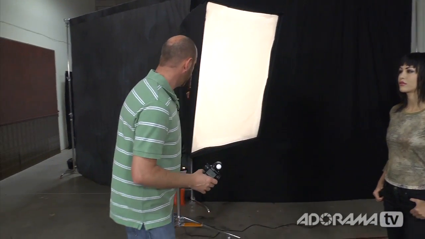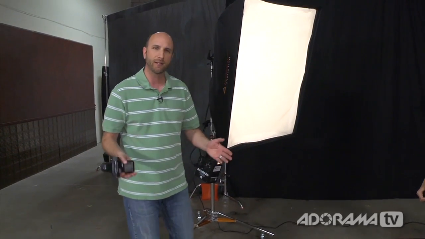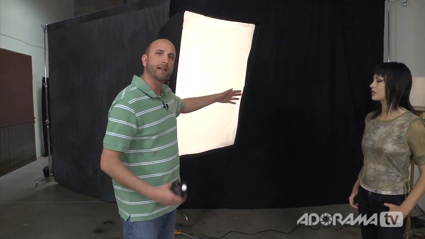In fact, let me meter this really quickly, and it looks like it's dead on right at f8. And there's really not much I can do. This is all the way down as low as it can go. I can't take any more power out of that. What I could do is move this light back farther from LaShawn, but the problem is I'm changing the property of light, and so it's not going to look the same as I wanted. I want it to wrap around and have rapid fall off. By moving that light, it's going to mess all of that up. So what can I do?